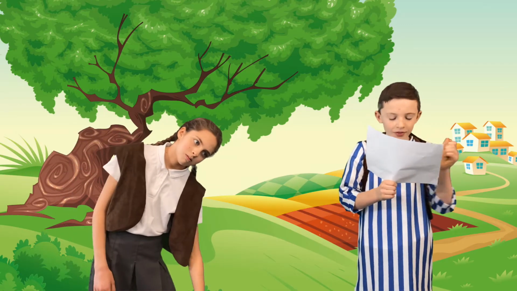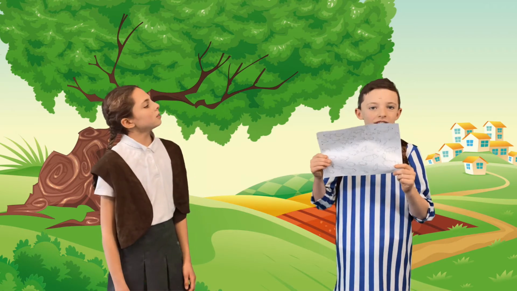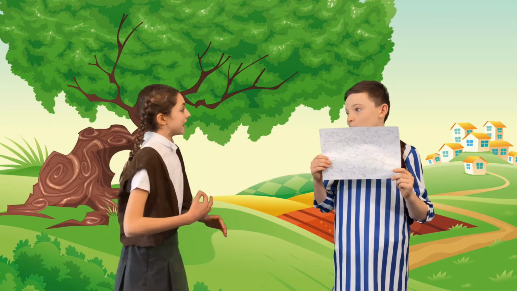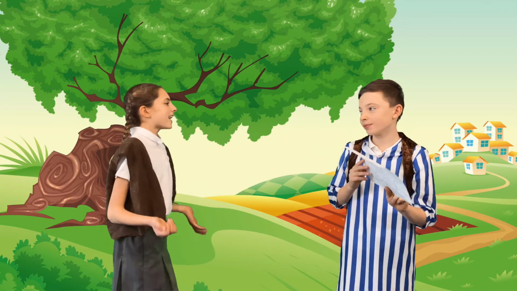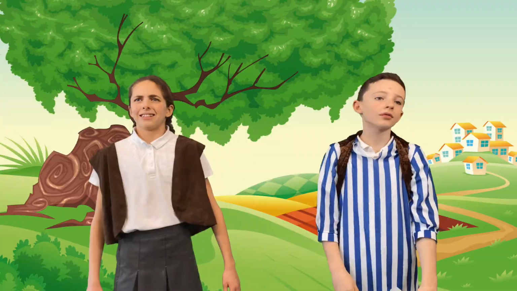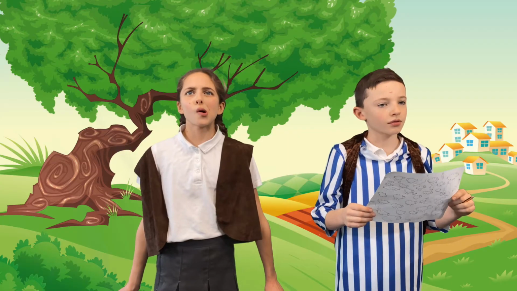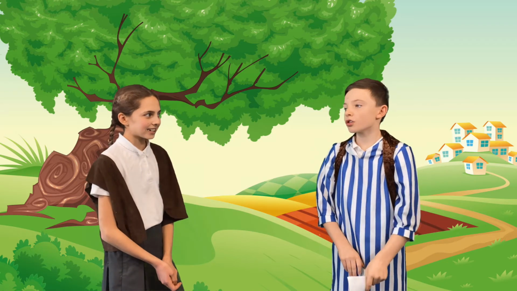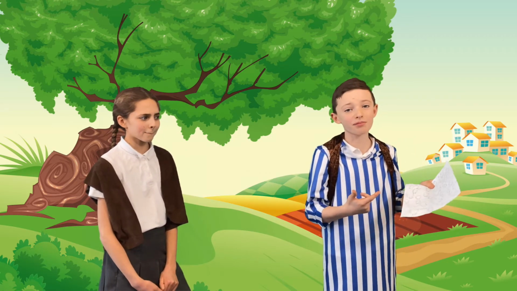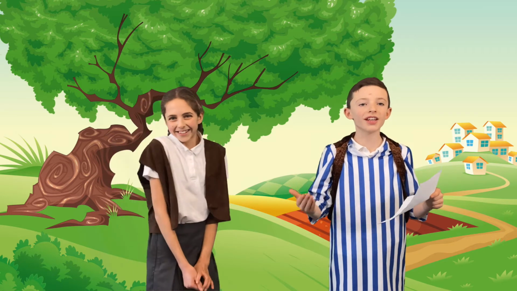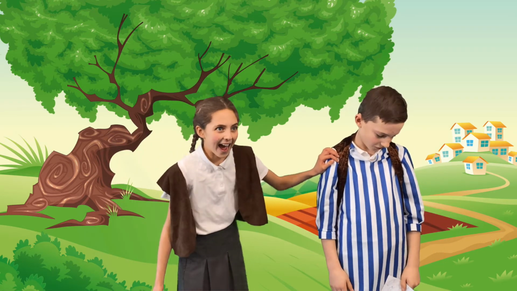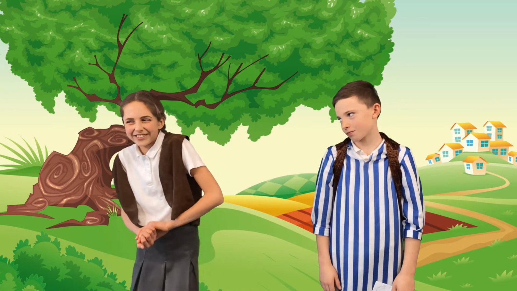One eternity later. Right. This is how many sheep I have. Wow, you were right. That is lots. Now, let's go and check if they're all still there. They've all been eaten. Took me so long to write down this number. My sheep have all been eaten by the wolf. That's really bad. Sorry, too soon?